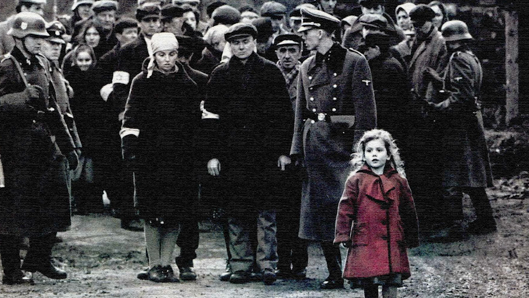But because color, and especially the color red, is being used so effectively here, we follow her story throughout the film as a symbol for the plight of the Jewish people.